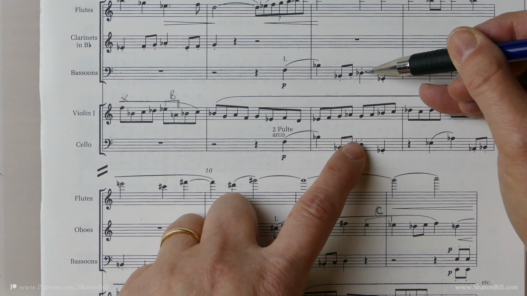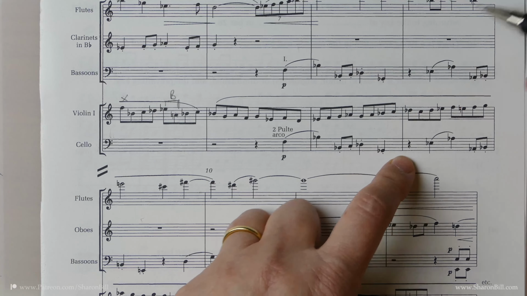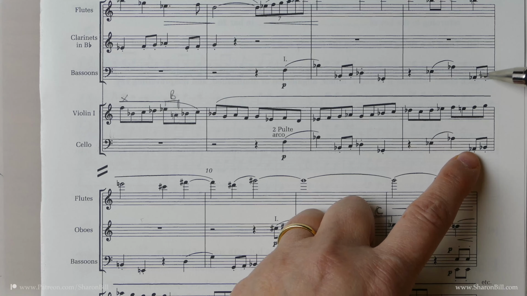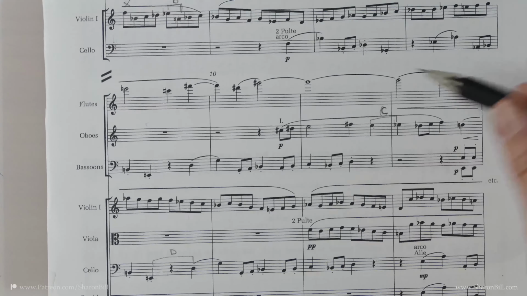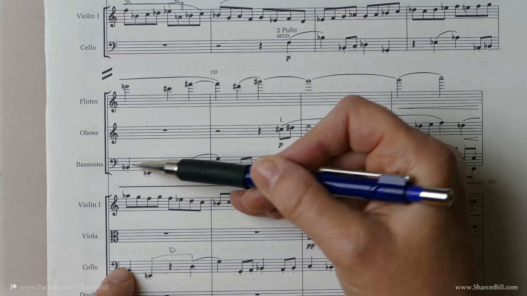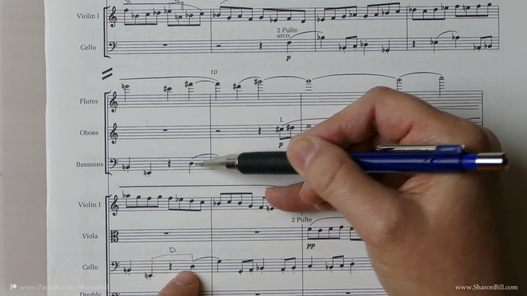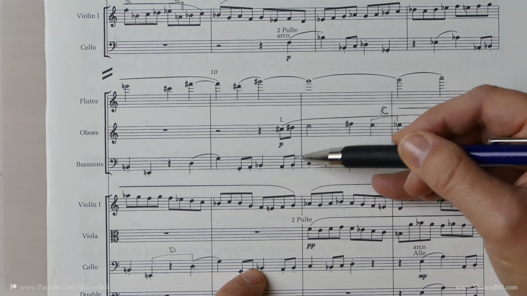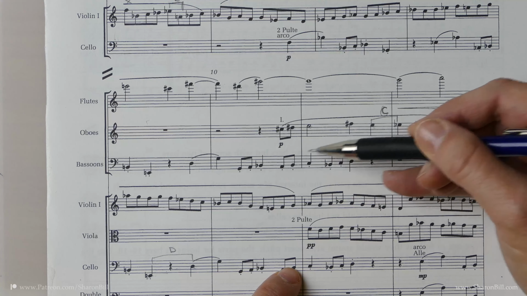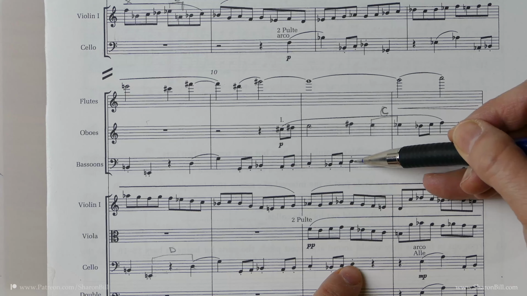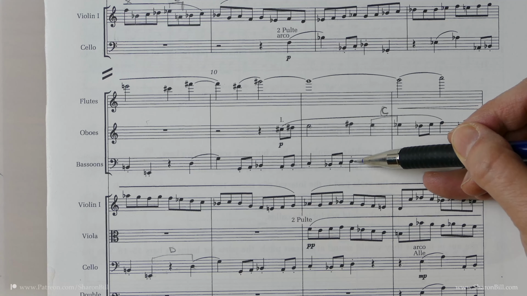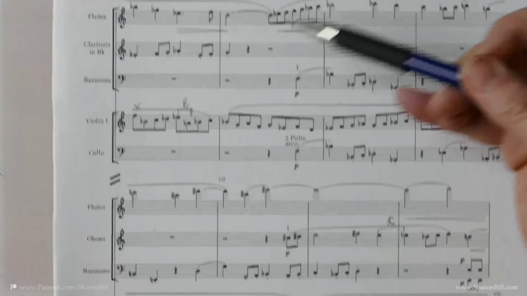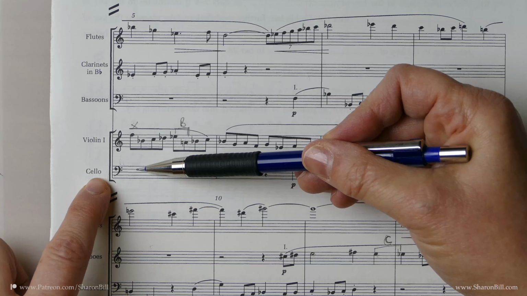B flat, C, D flat, G flat, rest, E flat, A. So just visually you can see what's going on. B natural, E, still it keeps going. D, G, G, A, B flat, A, B flat, C, B flat, D. So there we go. Just visually you can see straight away what's going on, and so that's between the bassoons and the cello.